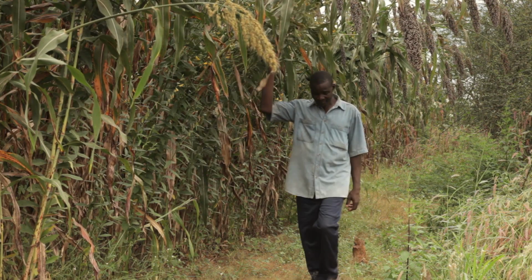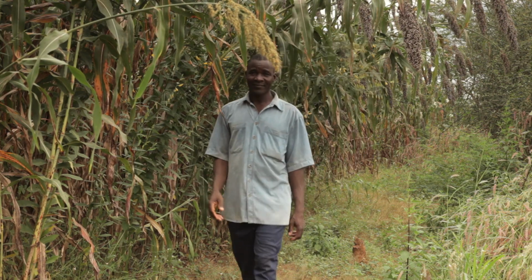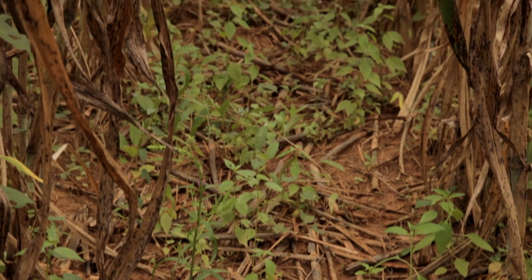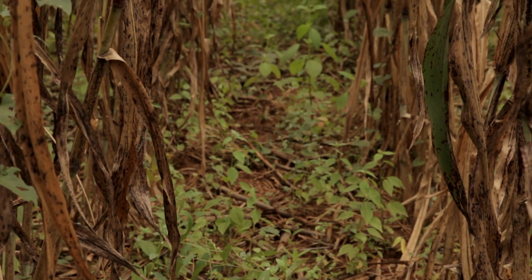To comply with the principle of maintaining a permanent soil cover, farmers struggle to find material to keep a layer of mulch on their plots.